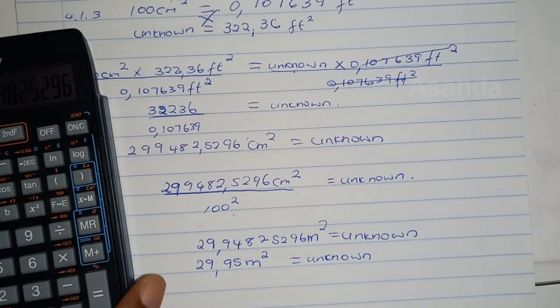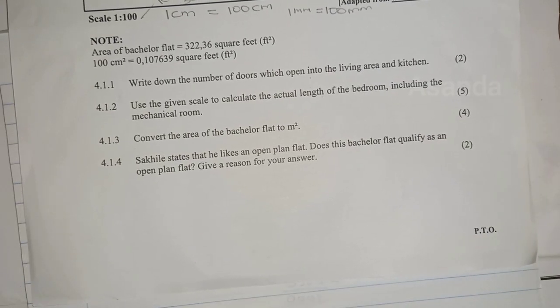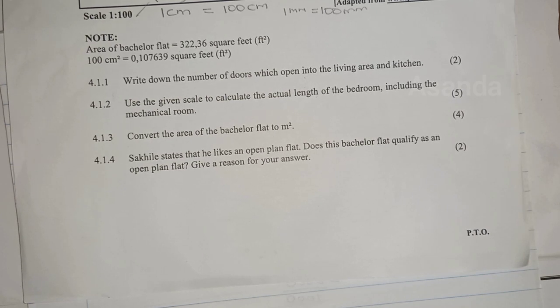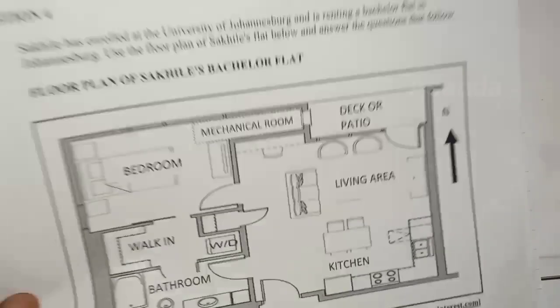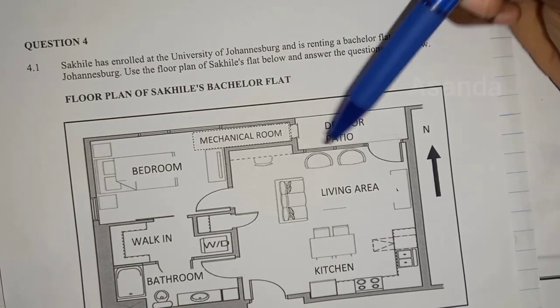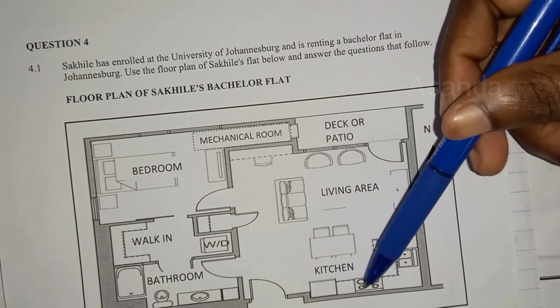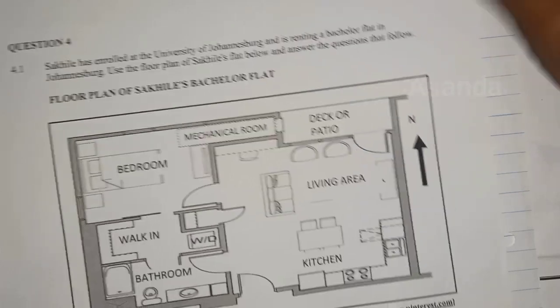There we go. 4.1.4 says, Sakila states that he likes an open plan flat. Does this bachelor flat qualify as an open plan flat? Give a reason for your answer. Yes, this is an open plan because there are 2 rooms here that are open to each other, right? So there are no doors between the kitchen and the living area, making this an open plan.